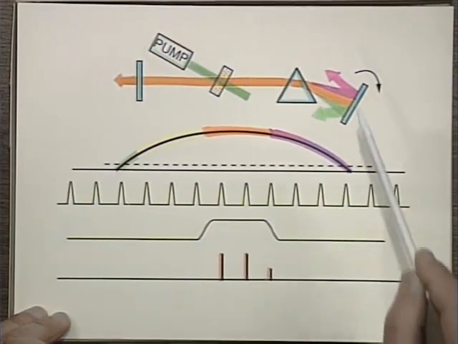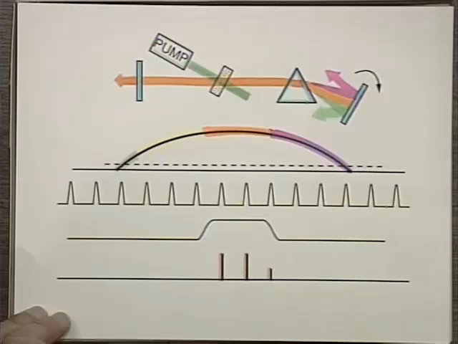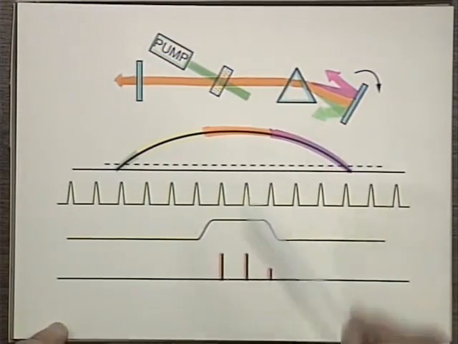So now, by rotating this mirror here, we can select any color we want. In this particular case, of course, we can have several longitudinal modes. But if we put an echelon here, just like a little earlier, we can even select one frequency.